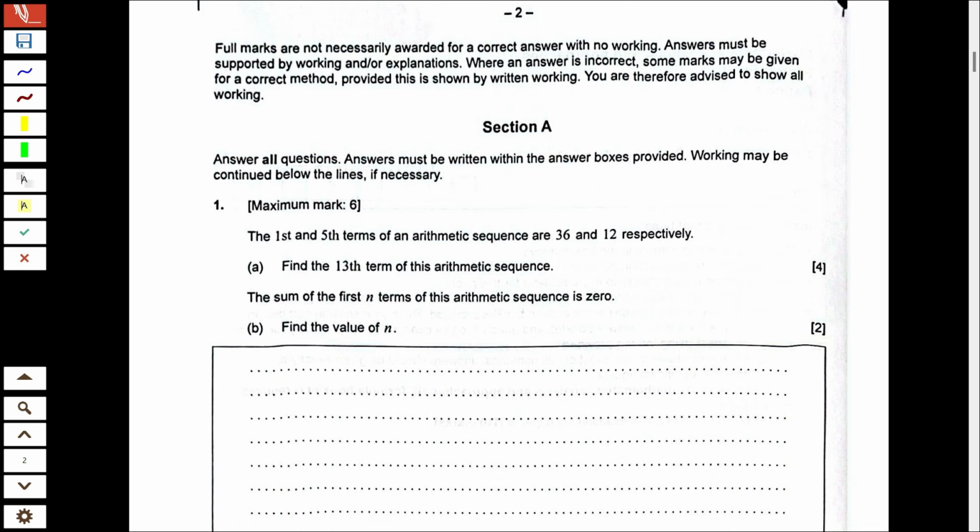Do you know the best way to improve your procedural skills? It is solving paper 1. Let's dive in. Question 1.